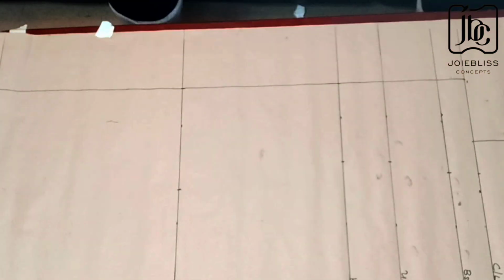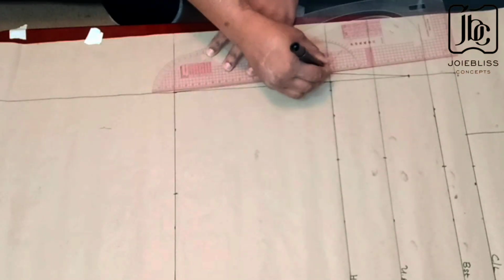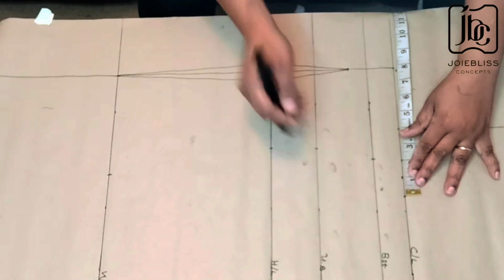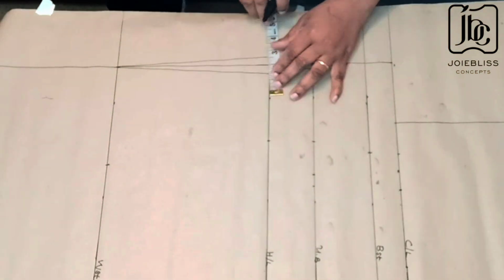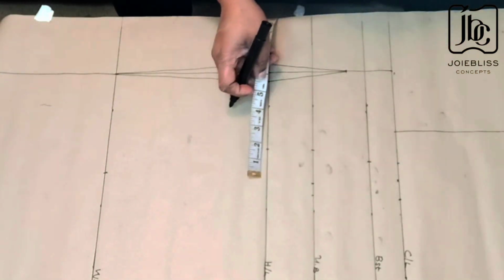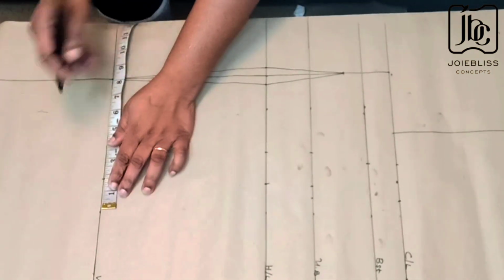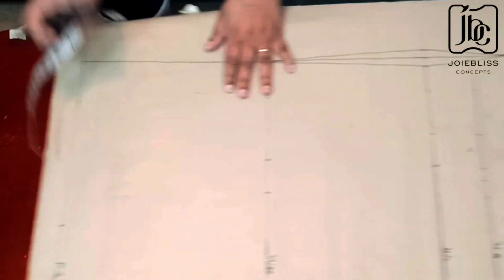To get the dart for the front panel, you just come down by 1 inch on the bust line. Then on the waistline, you take half an inch on both sides, just like that. Then you just connect it to the waist. This is also me adding the seam allowance, and also take note of those bust darts. You replace every dart you've taken out so your cloth doesn't become short.